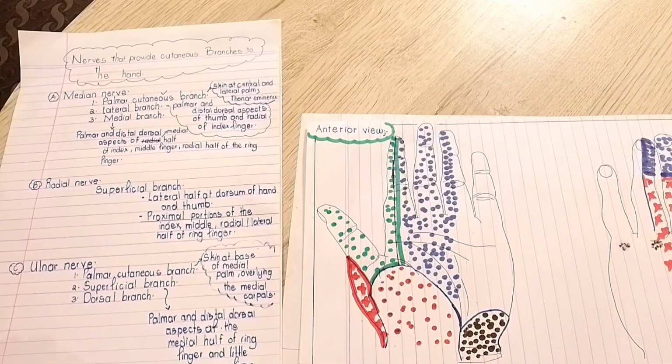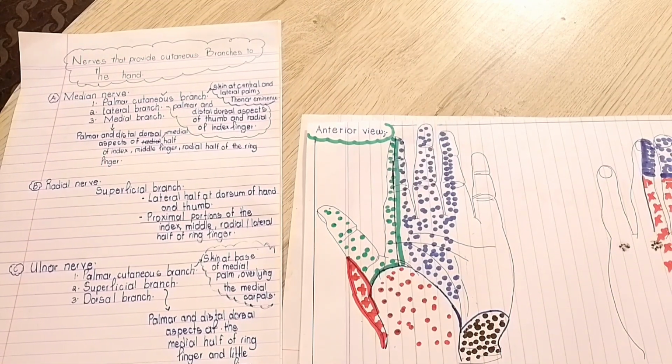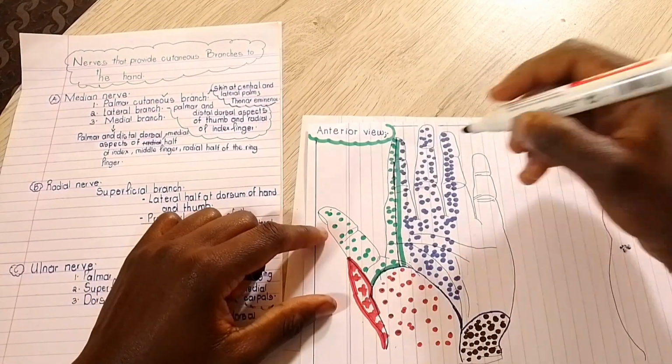So if I'm now to use my black again, of course a different pattern of black.